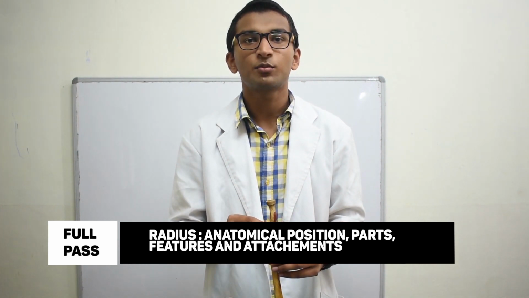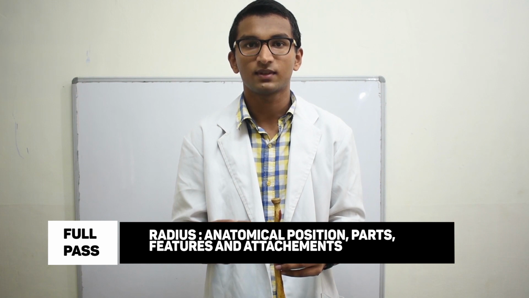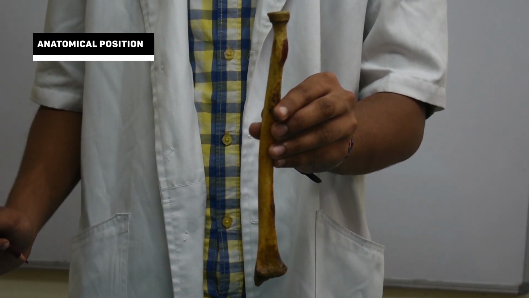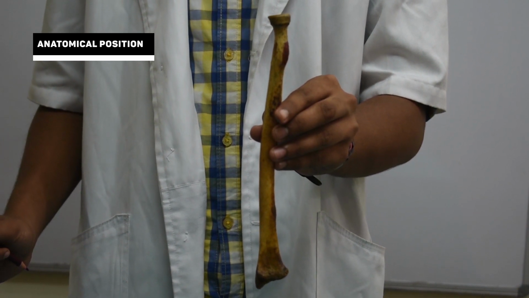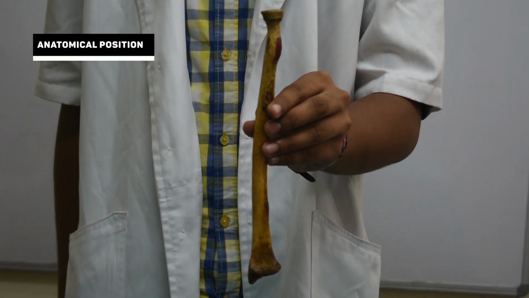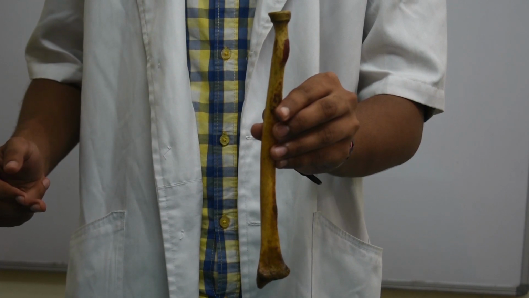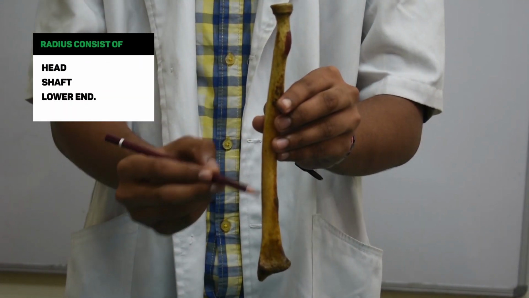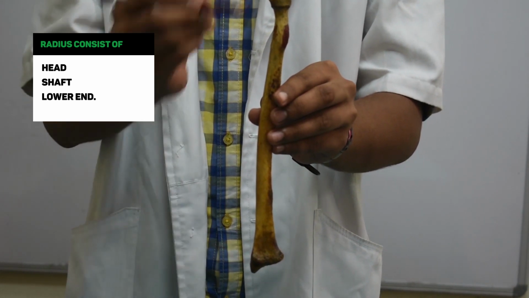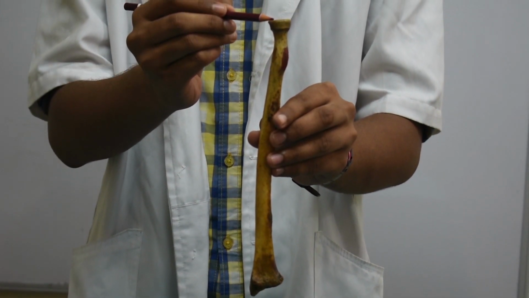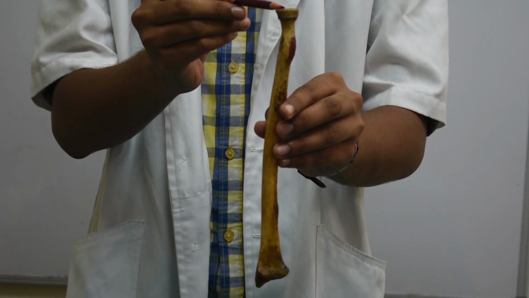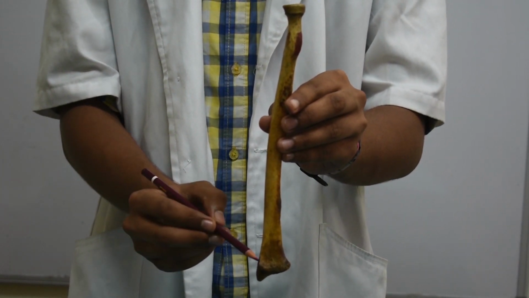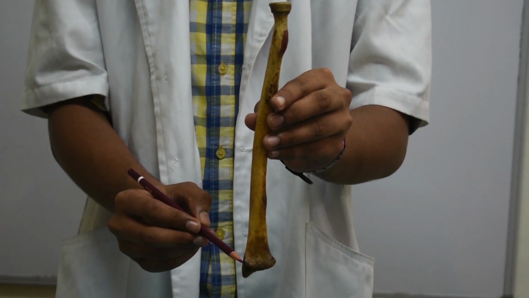Today we are going to study one of the most important bones of the forearm, that is the radius. Firstly, we can study the anatomical position and the side determination of this bone. So, the anatomical position of the radius. The radius has a head, a shaft and a lower end. The head should be pointed upwards and the lower end downwards with the styloid process distally and laterally.